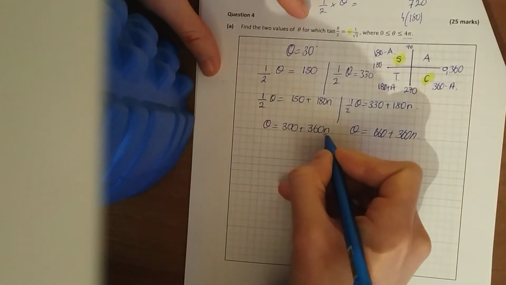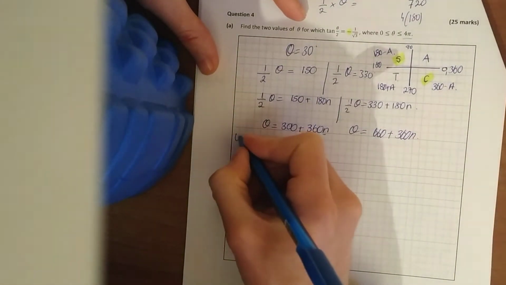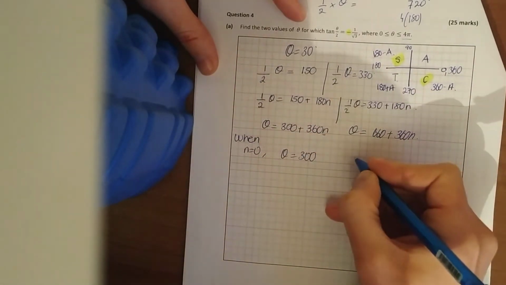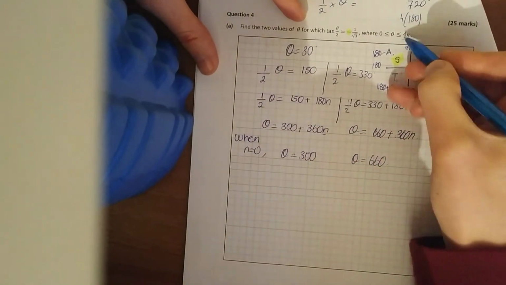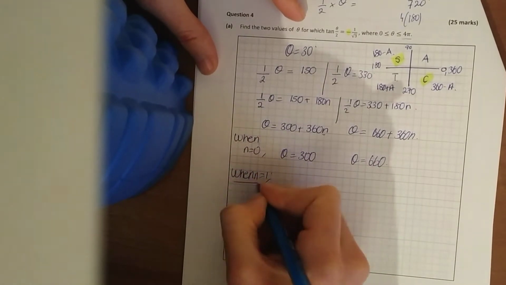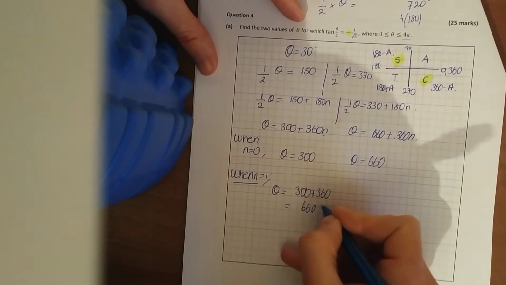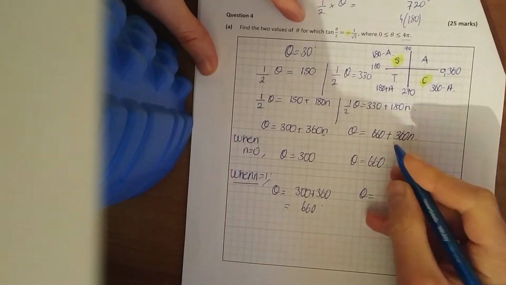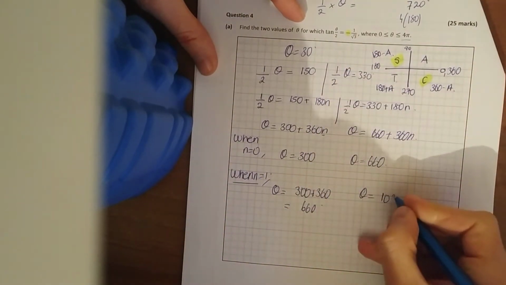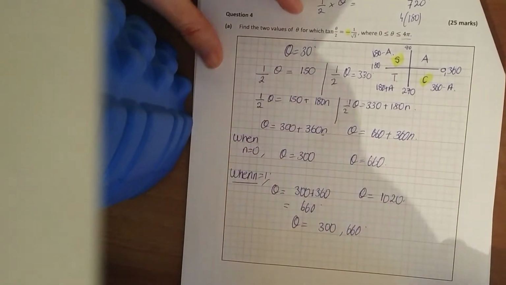To get the multiple answers now, sub in, like what you do in your complex numbers for finding the roots, n is equal to 0 and so on. So when n is equal to 0, theta is equal to 300, or theta is equal to 660. So it won't take us too long getting up to the 720. When n is equal to 1, theta is equal to 300 plus 360, which is 660, same as what we have over here. Our theta is equal to 660 plus 360. We're outside that range of 720, 1020, so we don't take this. So our answers are 300 and 660 degrees.